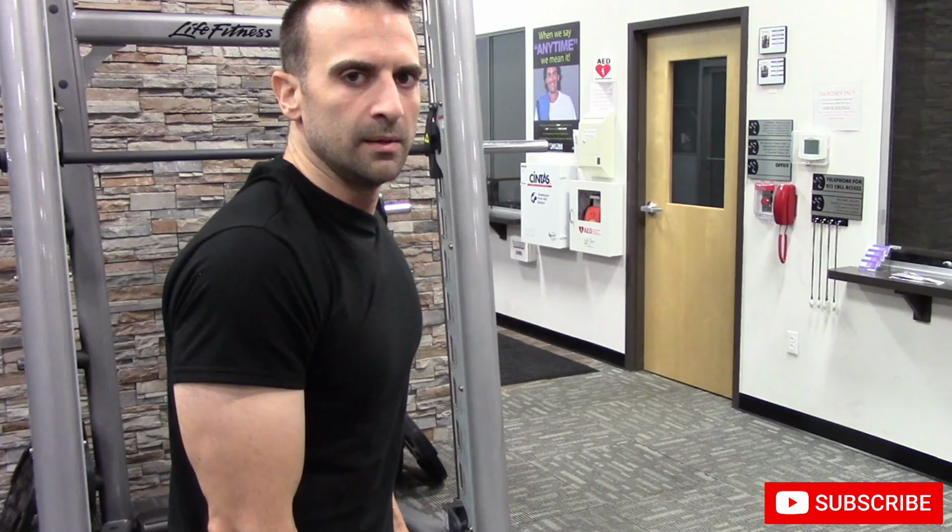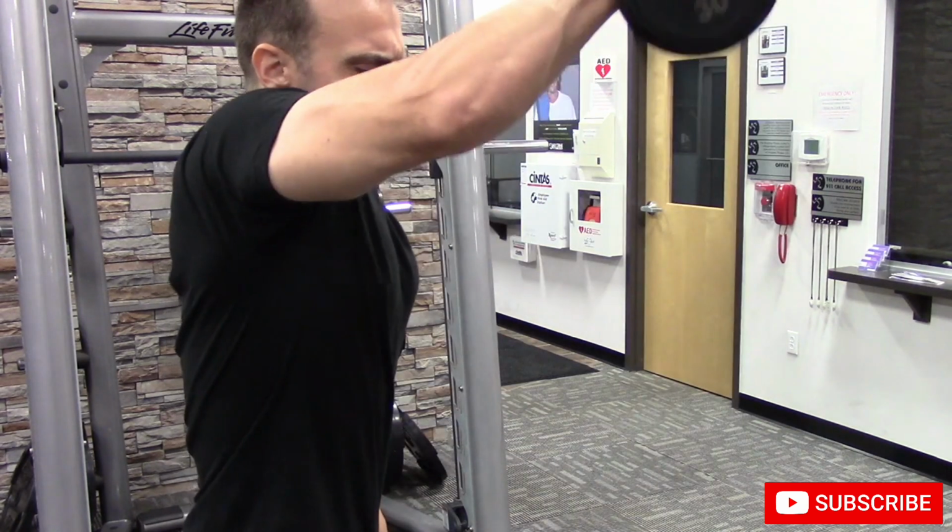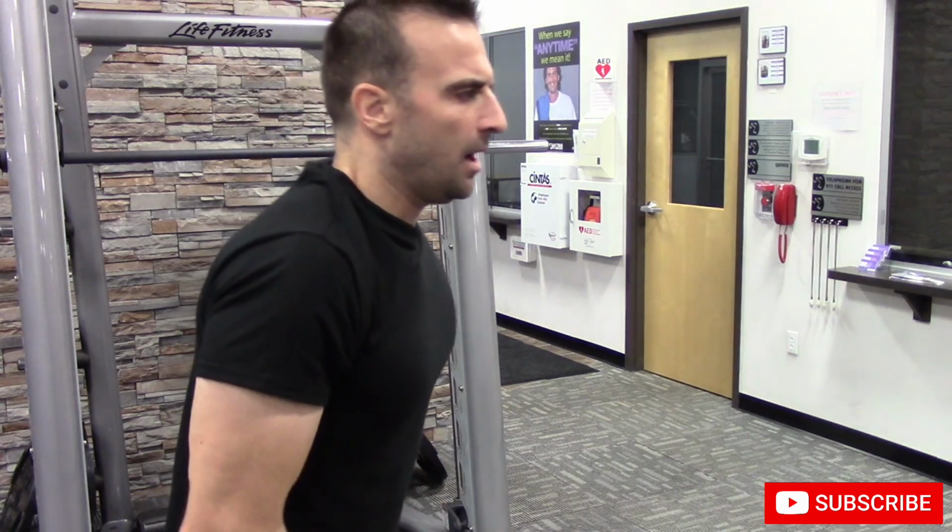The second exercise, the dumbbell front raise with the palm down. Okay? So same type of exercise, but now we're going to have the palm down. The palm will face the floor when we're doing this. So we're going to avoid using momentum.